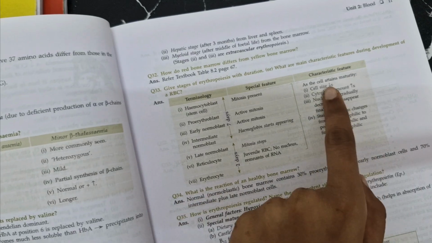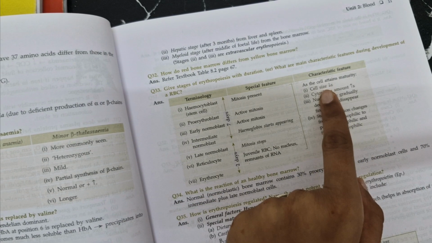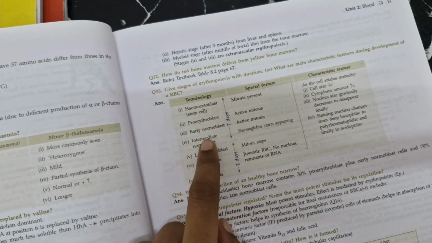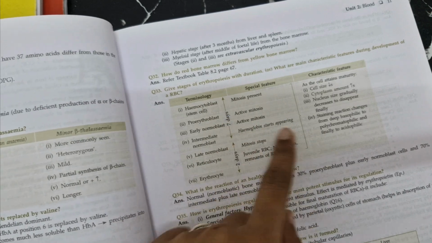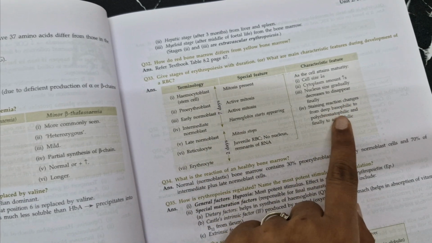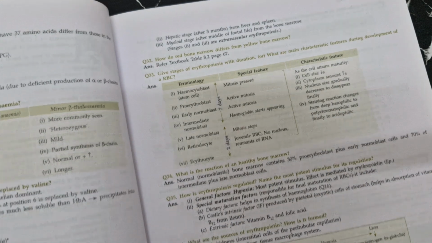The characteristic features: as the cell attains maturity, the size of the cell will decrease and the cytoplasmic amount will increase. The nucleus gradually decreases and finally disappears. Staining reaction changes from deep basophilic to polychromatophil and finally acidophilic.